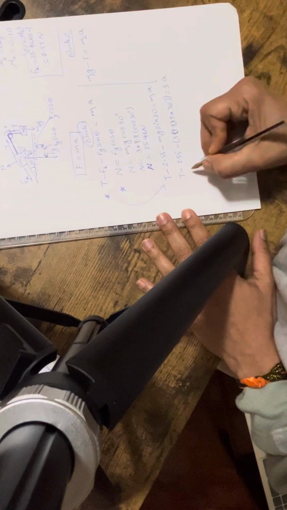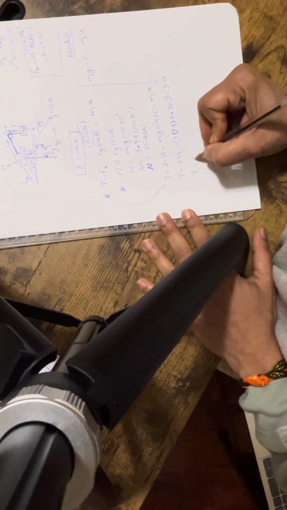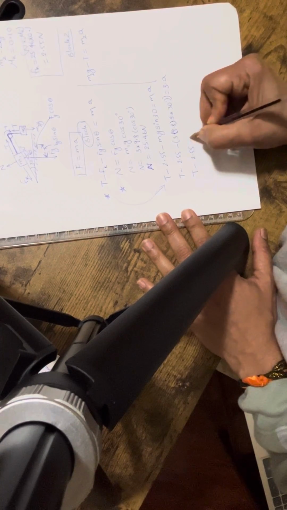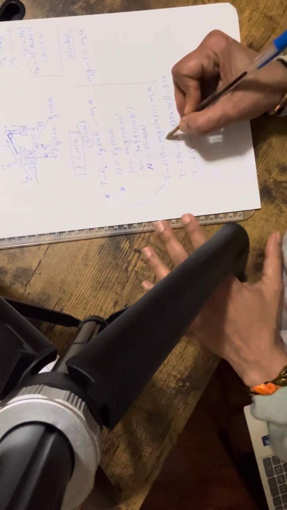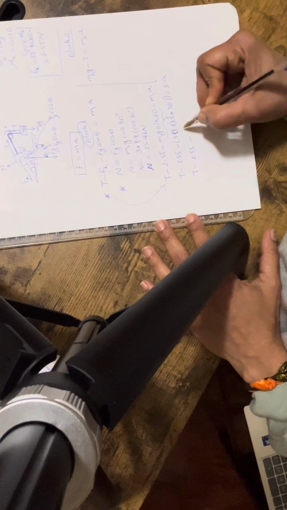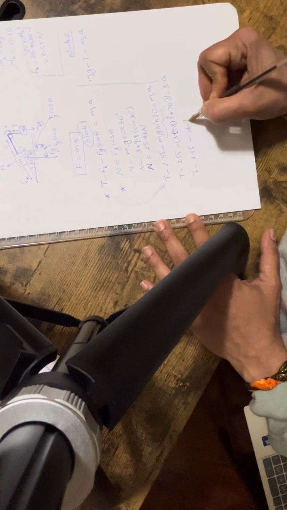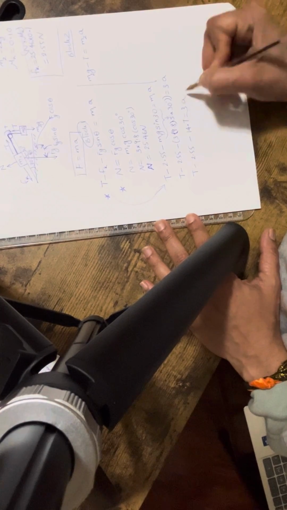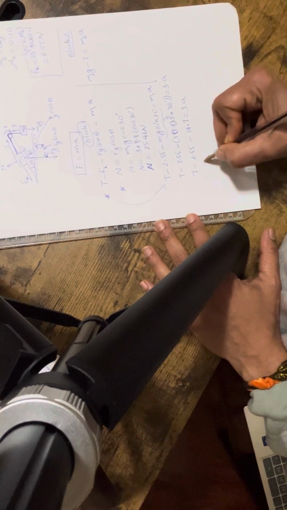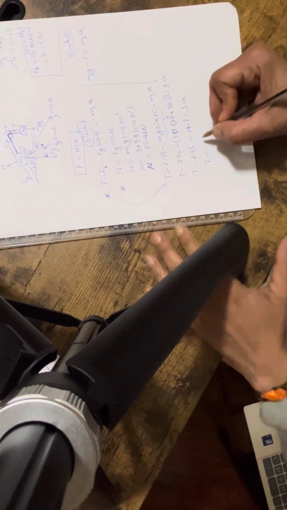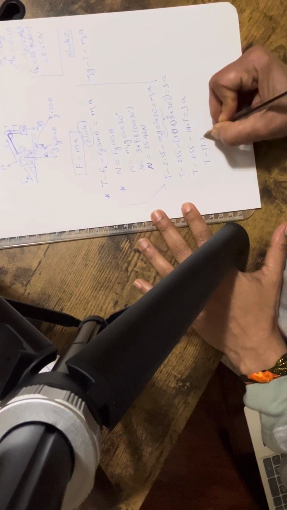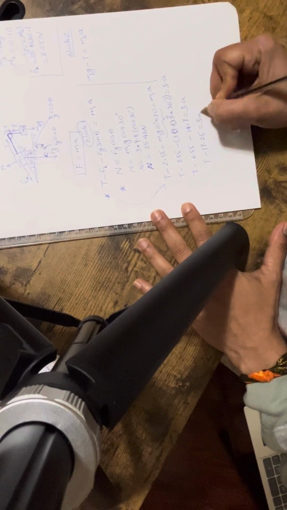So we have T minus 2.55. Let me do my math. So this m1g sine theta, which is this one, comes to about 14.7 newtons, is equal to 3a. So this is 17.25 is equal to 3a.